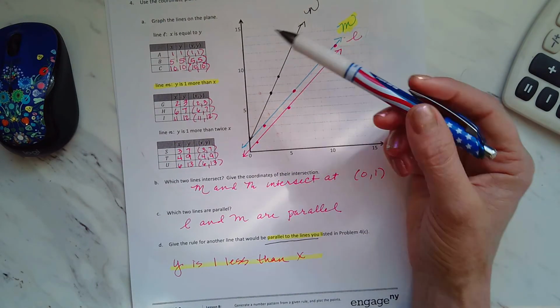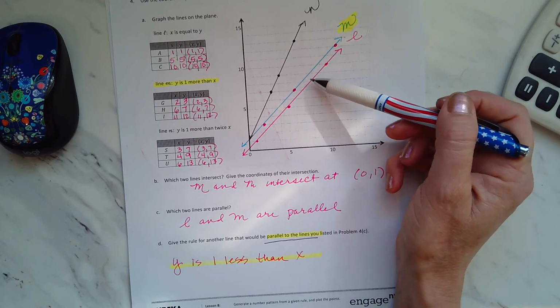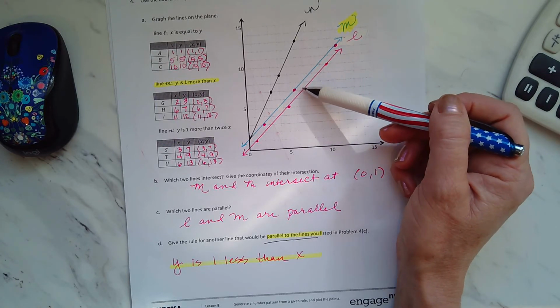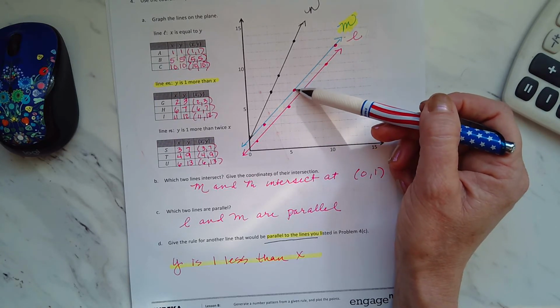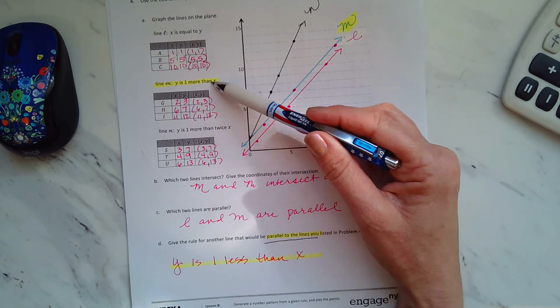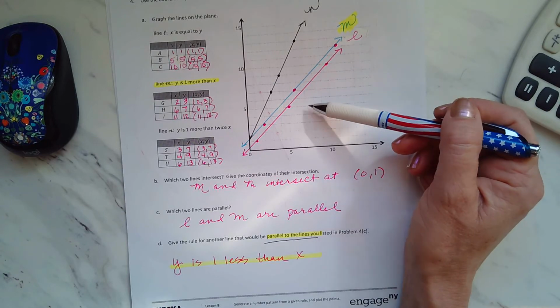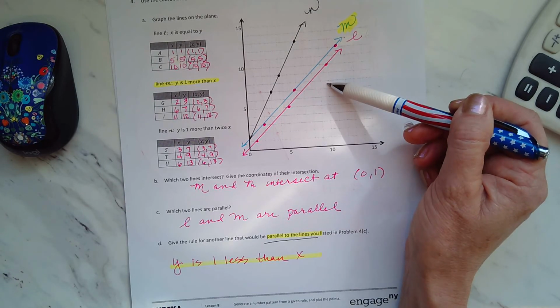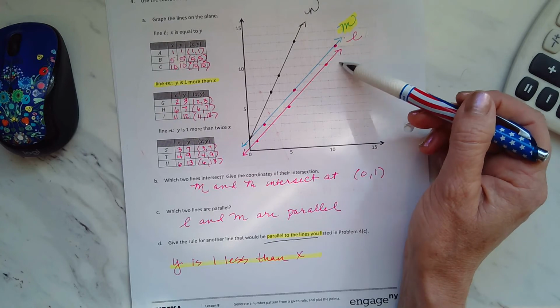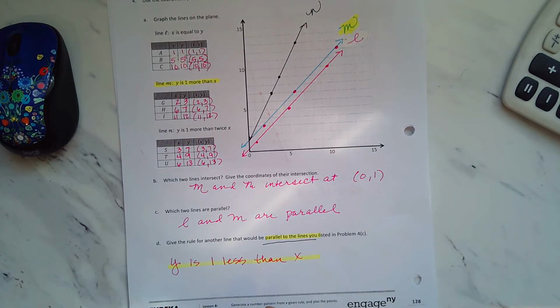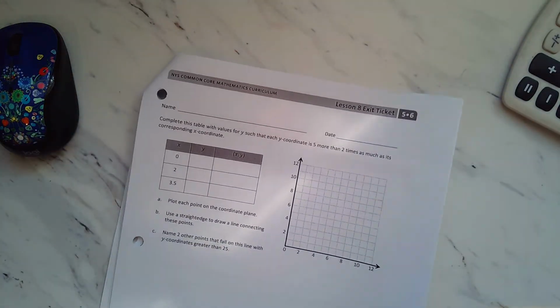So I went up here and I thought, okay, what 2 lines could be parallel? Well, maybe it's parallel to this one right here. So what would be easy? Y is 1 more than x. What if I went y is 1 less than x? And then your parallel line would run down here. Just trying to make it easy and still follow the rules.